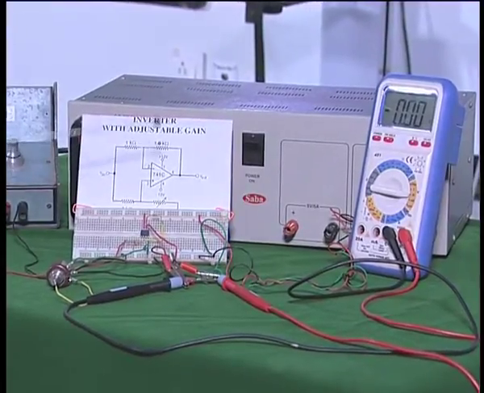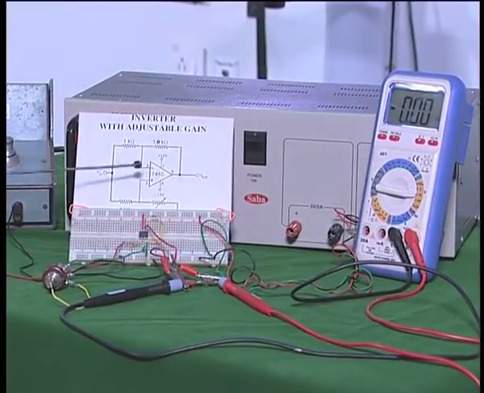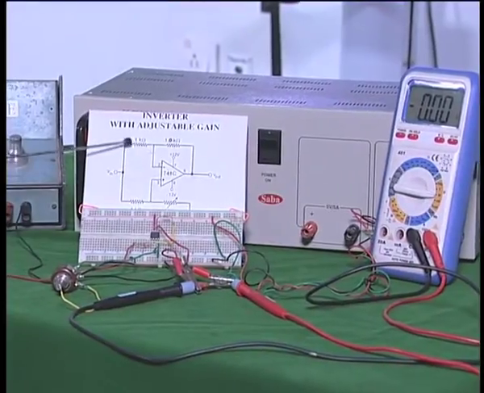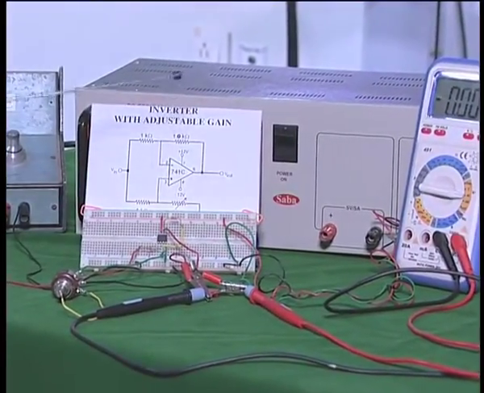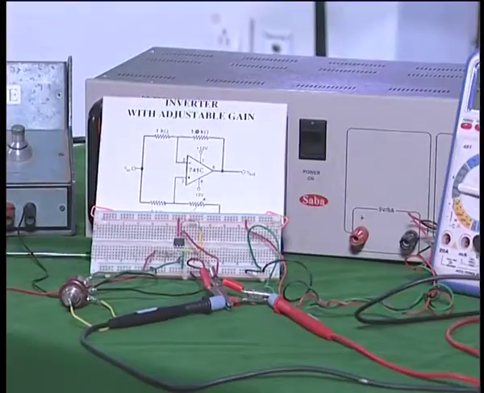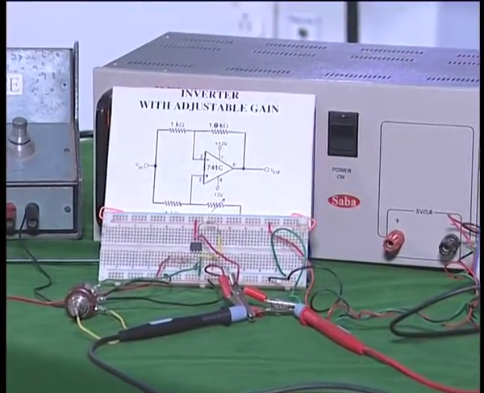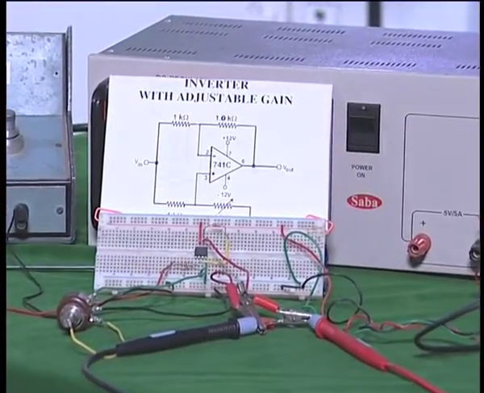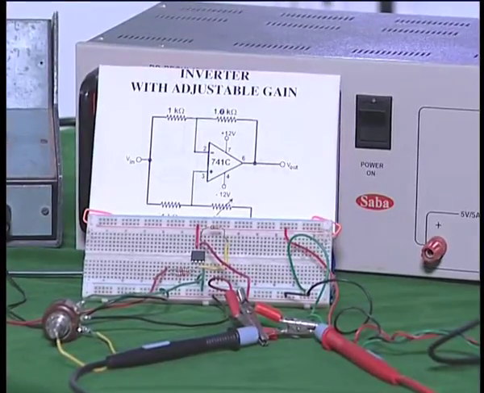to a value of minus R2 by R1. It is on the inversion side. Therefore, minus R2 by R1 will be the gain. In this case, both are equal. Therefore, I get a gain of 1. So, this is a very simple circuit corresponding to an inverting amplifier with a variable gain, with an adjustable gain.